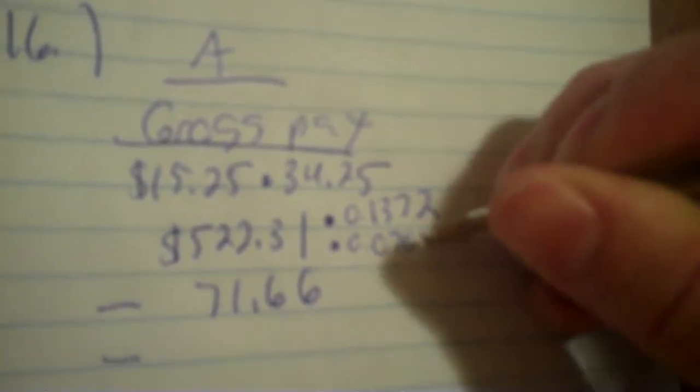Then next, Social Security and Medicare. This is for everybody. Everybody's gross wage gets multiplied by 0.0765. You're always going back to that gross wage, 522.31, times 0.0765. Okay, $39.96.